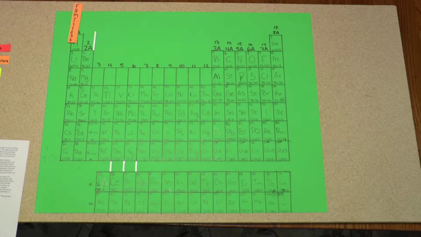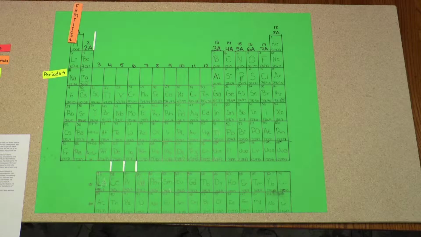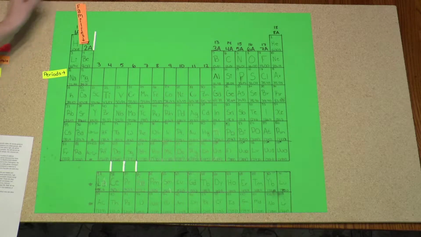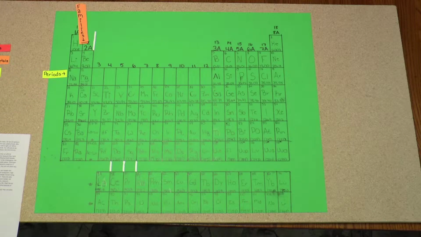Now, the rows going across are called periods. You will see as we progress down the rows, we will be increasing the shell number. To refresh, the columns are called groups or families, and the rows are called periods.